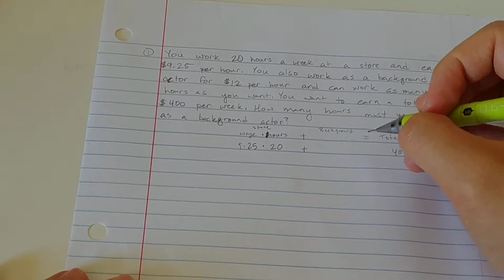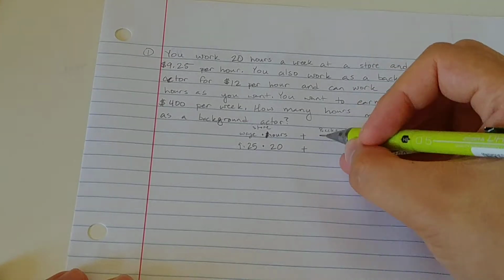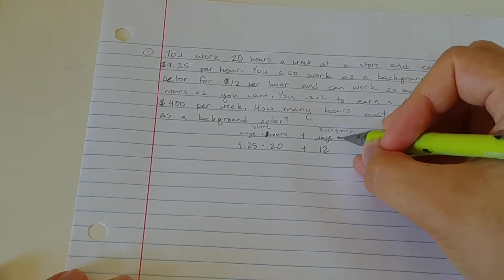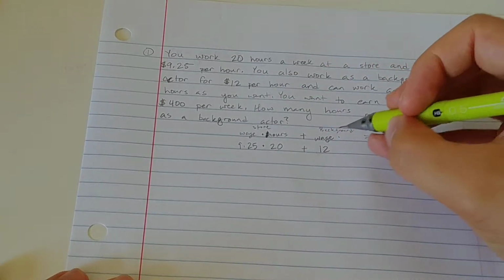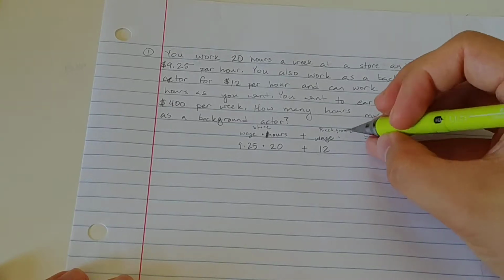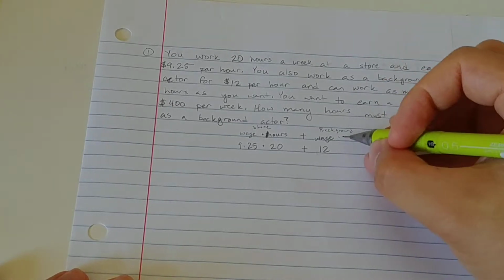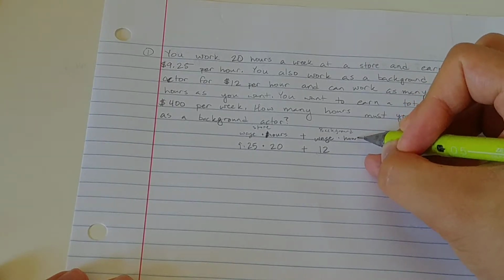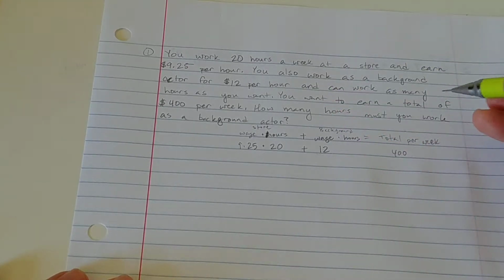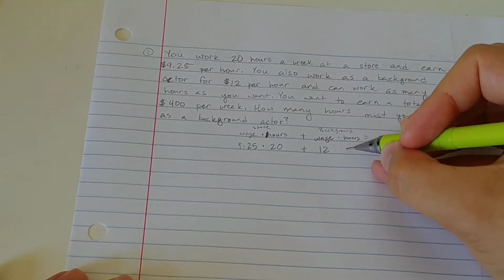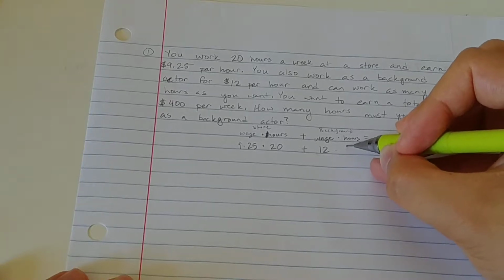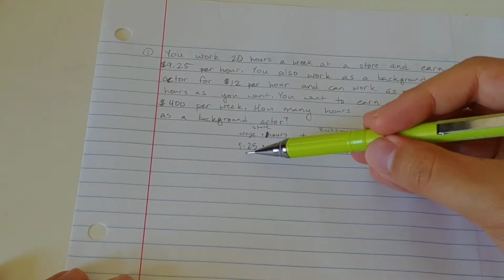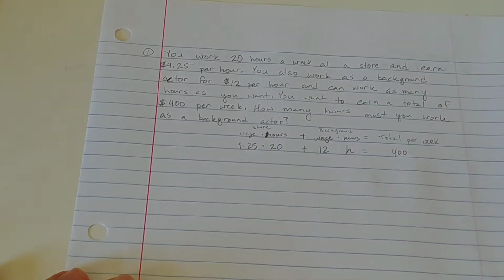And the background acting, they tell us that our wage is $12 per hour. Now per hour, so it's going to be times the number of hours to get the total earnings. And the hours, this one we don't know. They don't tell us, right? So when we don't know, we're going to give it a variable. Let's let it be h for hours. And there we go. So let's find $9.25 times 20 first.